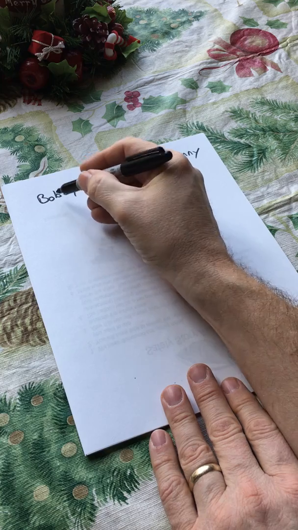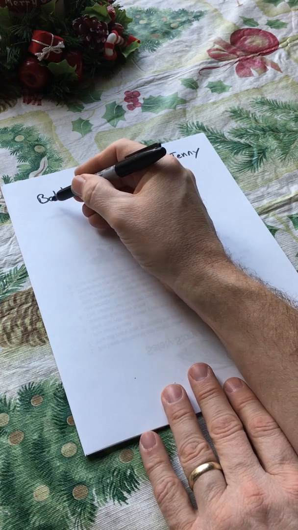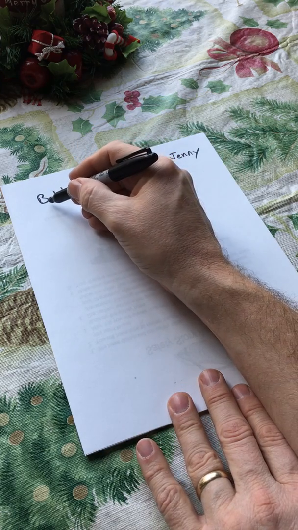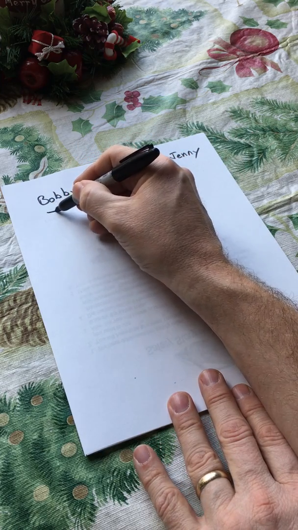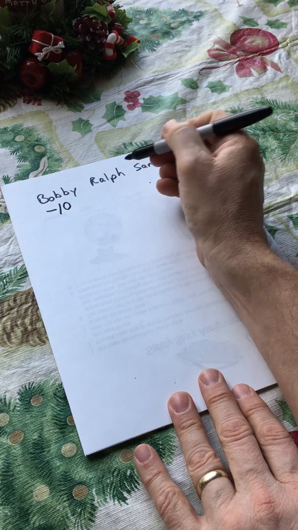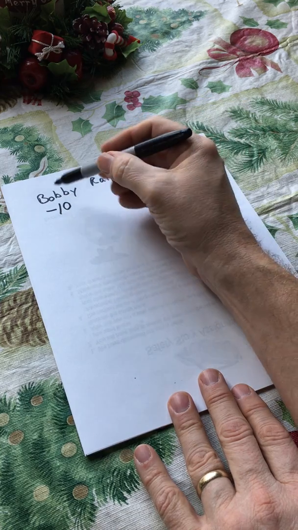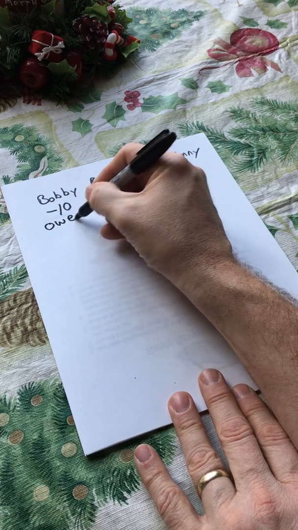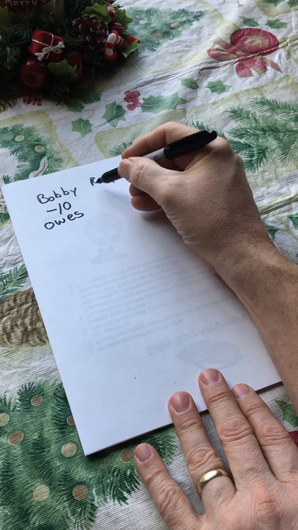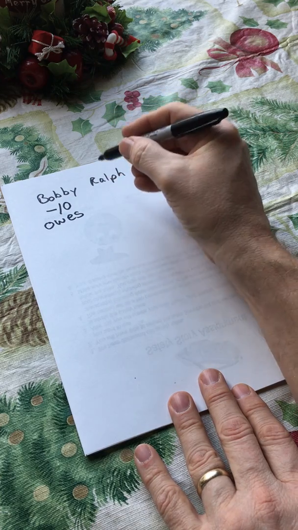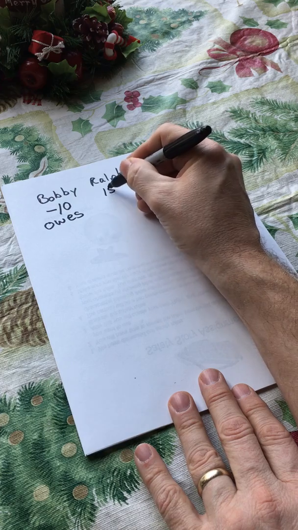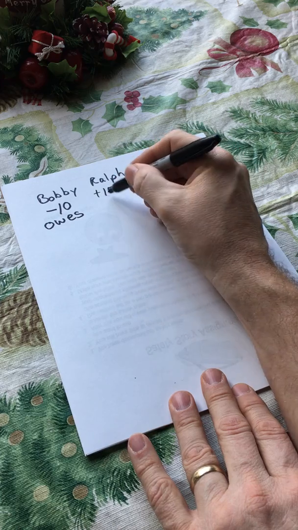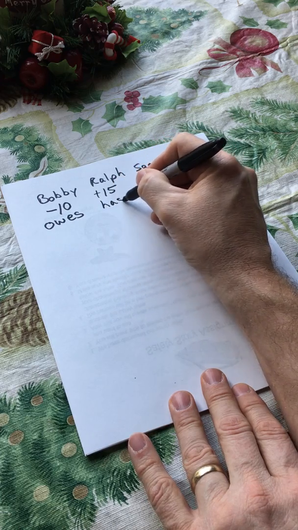Bobby, he likes to buy baseball cards. And Bobby, he's borrowed some money from his mom. He actually has borrowed $10 to go out and buy those baseball cards. So he would be in negative. He owes $10. Ralph mowed the lawn the other day, and he got $15. So he has, and that's a plus because he was given that, he has $15.